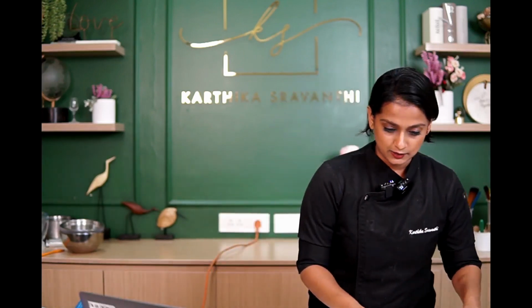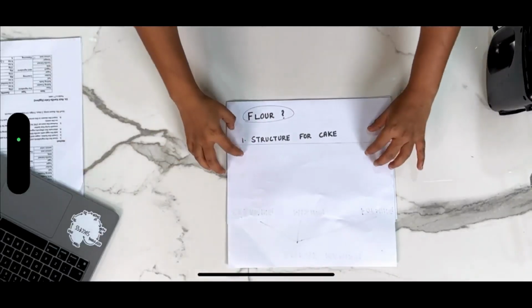Similarly in our cake, the network of the flour, that is the slight gluten formation, is going to hold the air in your cake. It's very similar to the sponge holding water: the flour holds the air in your batter. So that offers the structure.